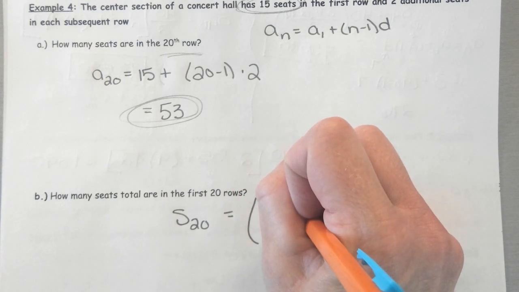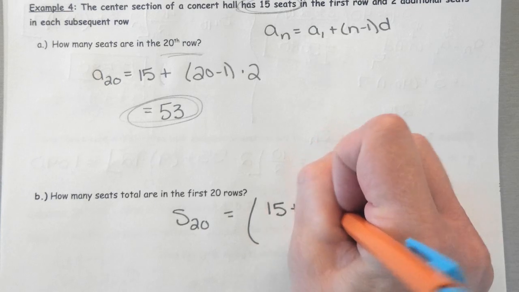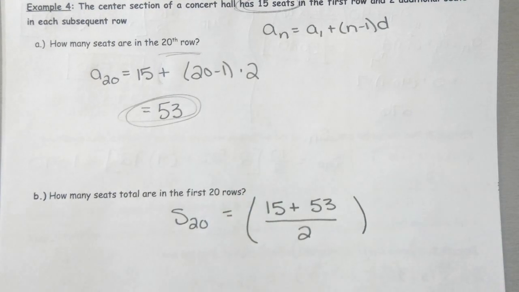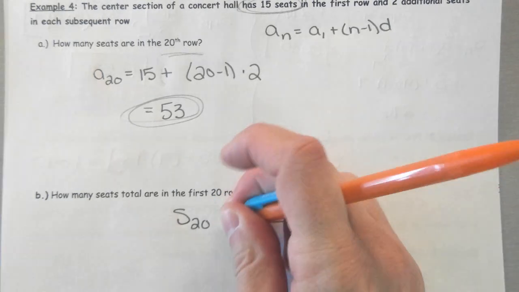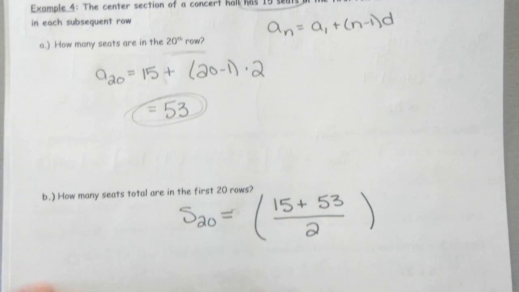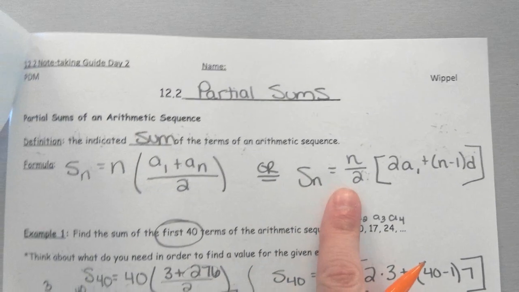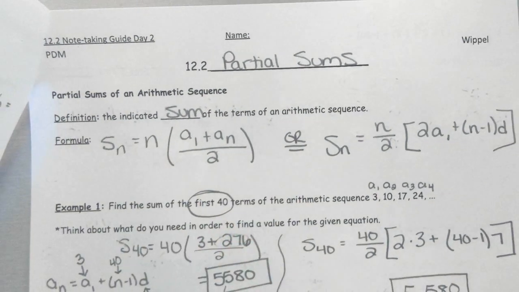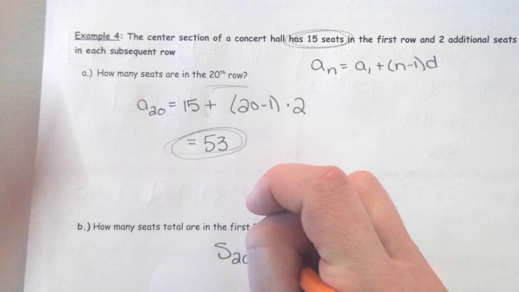And in row 20 we have 53 seats. Divided by 2. What do I need out front? A number. Take a look at your formula. Not 10. So this one we divided by 2. Do we divide by 2 for this one? Nope. So it goes in as 20.